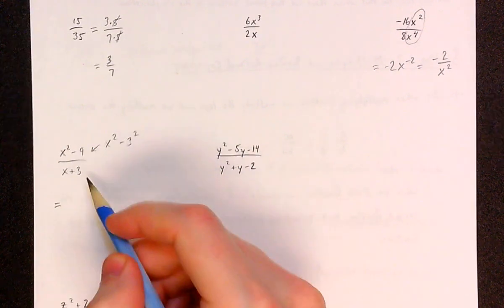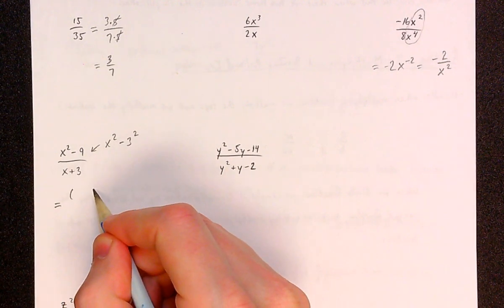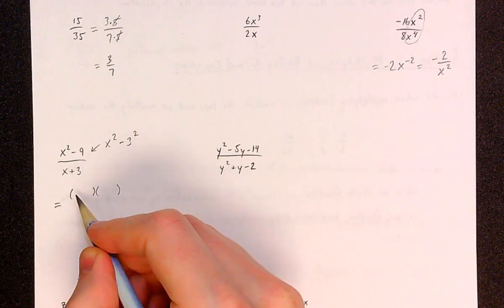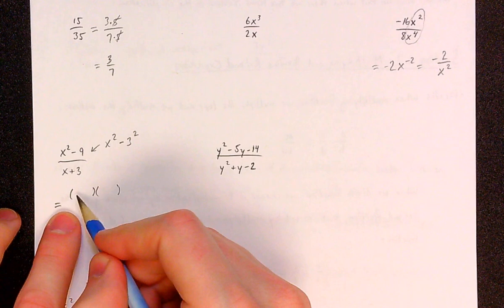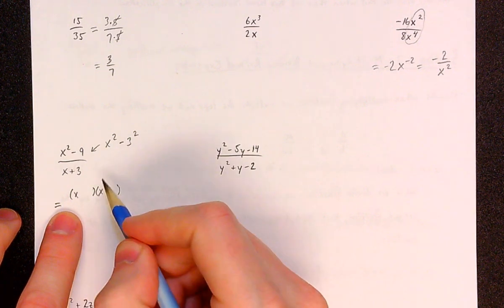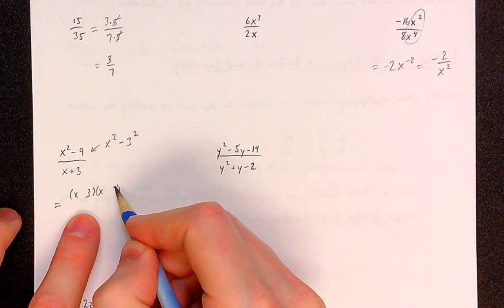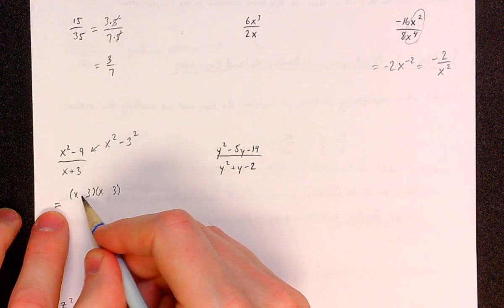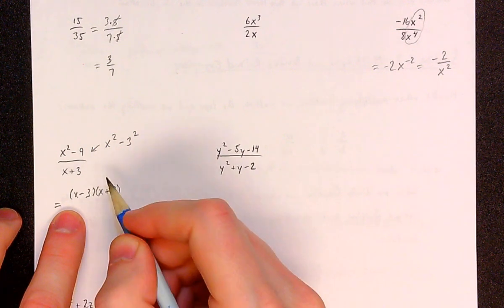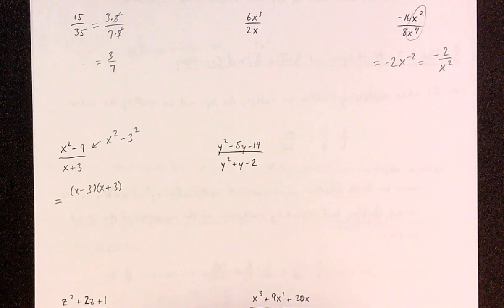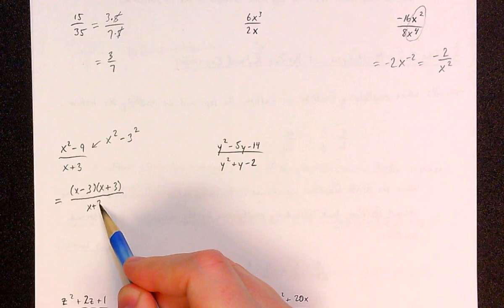So this is a difference of two perfect squares. And we know that when we factor a difference of two perfect squares, we get two binomials. The first term is the same, and that term is the first thing that we're squaring, x. The second term is the same, and it's the second thing we're squaring, the 3. And then the only thing that differs is the sign that we put. Here there's a minus, here there's a plus. And this is all over x plus 3.